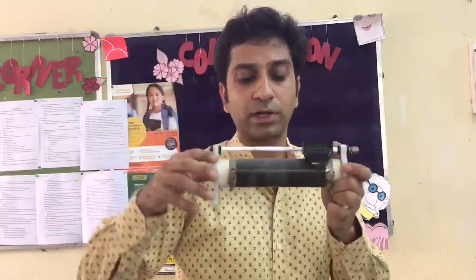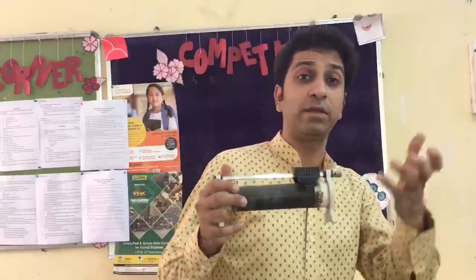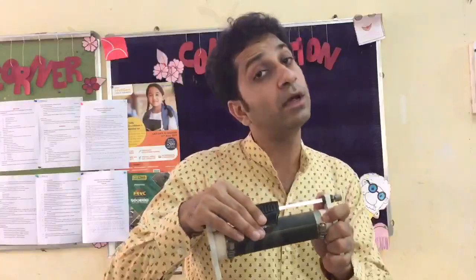Whenever you are connecting this in a circuit, just use either one of these terminals and the other terminal. This will complete the circuit. If you want to do some experiment, you either go for a minimum value and then slightly go up to the maximum value. So this is a rheostat to control the amount of current in the circuit.